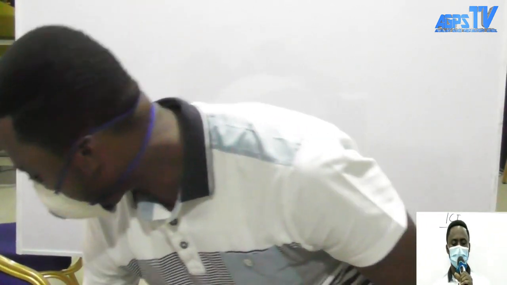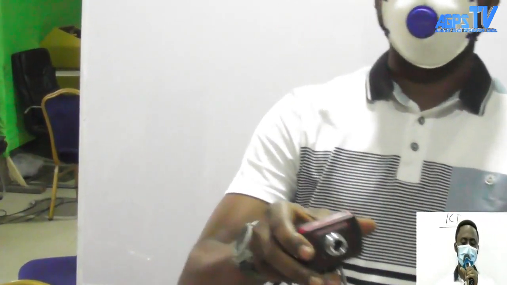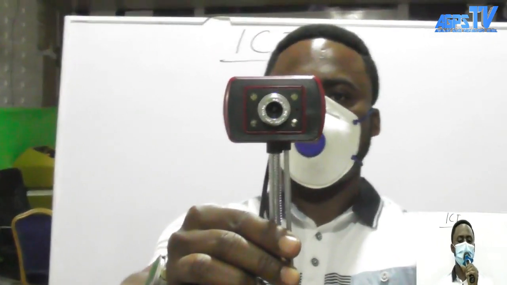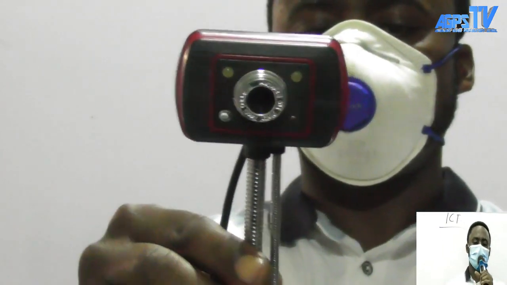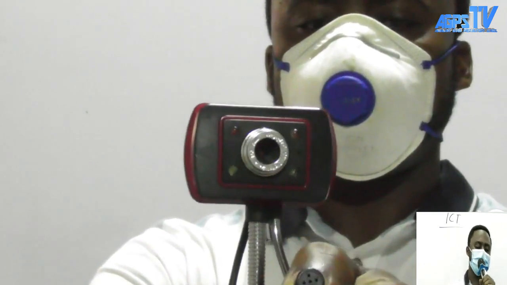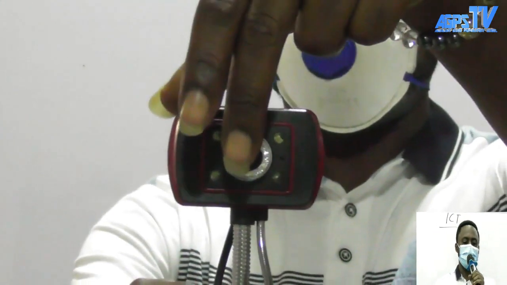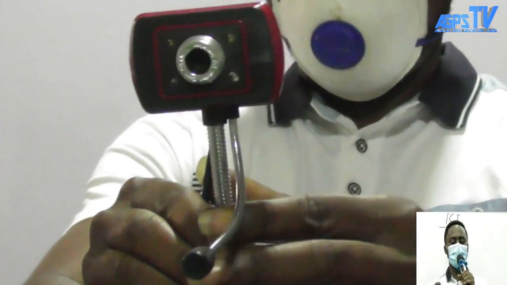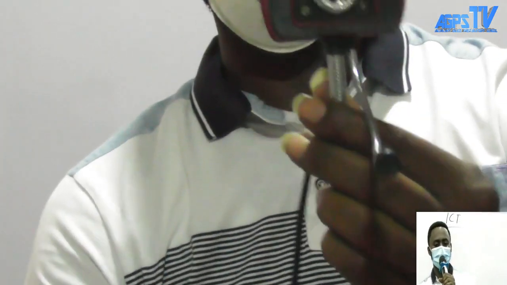So, another hardware component coming your way. This is the webcam, the web camera, webcam for short. The web camera is a telecommunication device. As you can see, that's the camera part of it. It helps you to view whomever you are chatting or talking with.